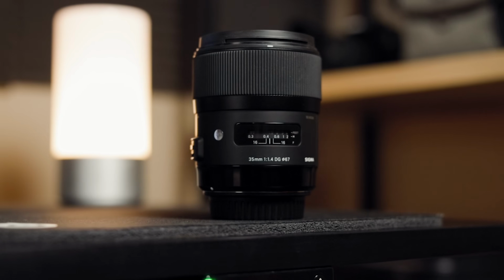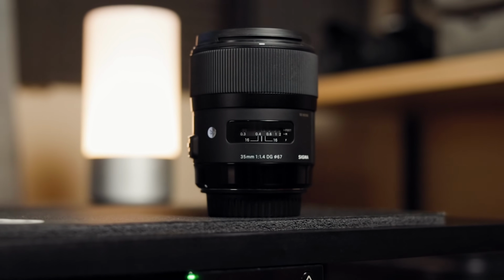While wide angle zoom lenses like our first one are super versatile, they're also really slow. And what I mean by that is no matter what zoom lens you go with, the aperture number is not going to get nearly as low as a good prime lens.